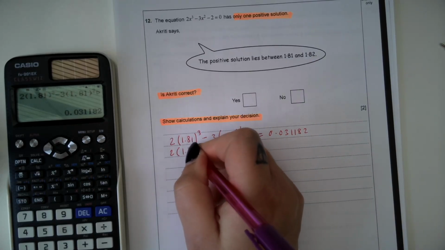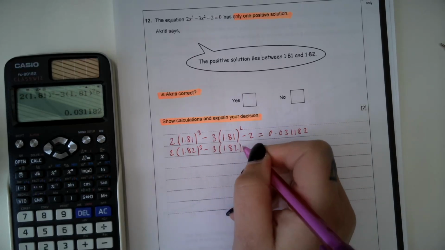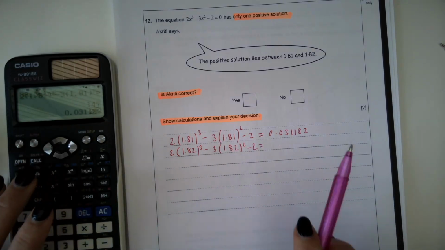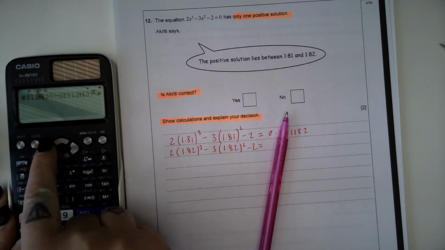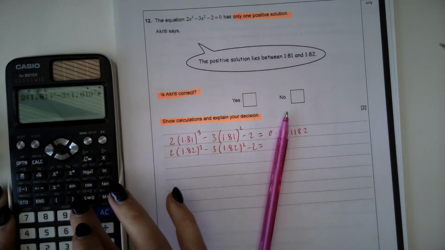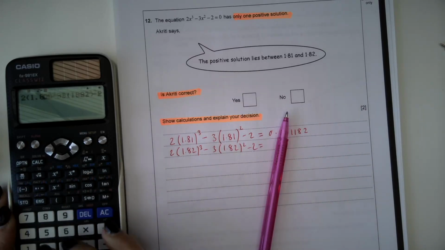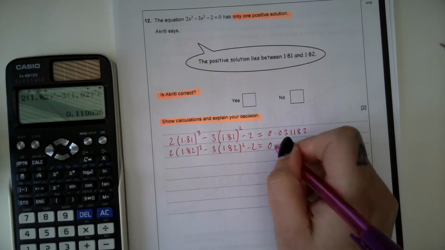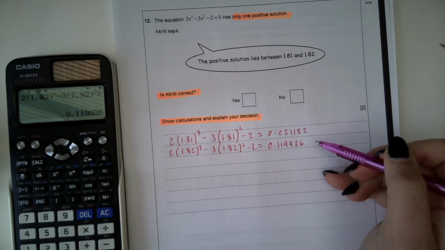So it's the same, but it's 1.82. Now, because this is still in my calculator, I can arrow back and it'll take me on to my sum. So I'm just going to go back, and everywhere it says 1.81, I'm going to delete it and change that 1 to a 2, so it's 1.82. Make sure you do it everywhere that you put 81, and then press equals. So our answer is 0.119936.